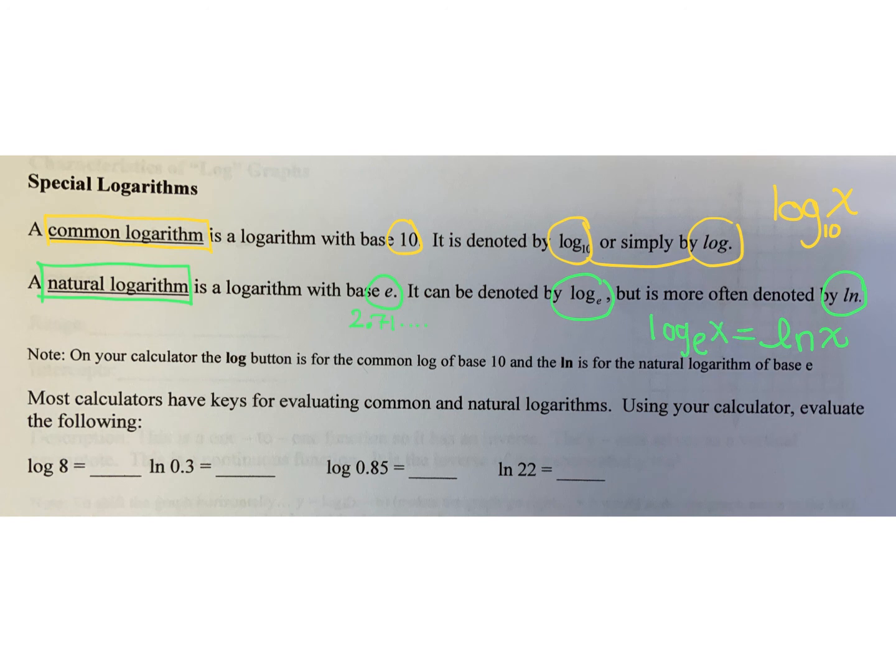So on your calculator, there's a log button, and sometimes there's an ln button. But on your 4-function calculator, that's probably all you have. So let's practice entering these into our calculator, and let's round to 3 decimals if needed. So go ahead and do these problems just by entering them in your calculator. Those are the answers that you should get.